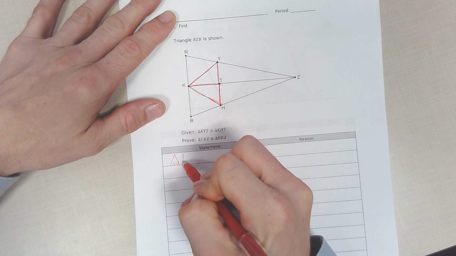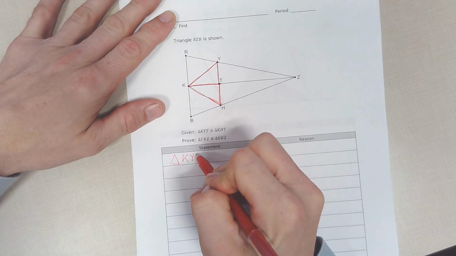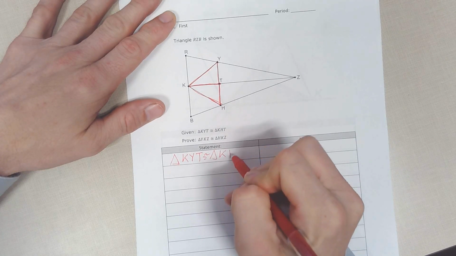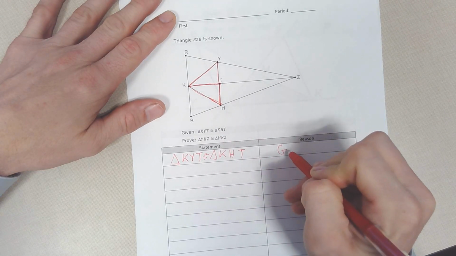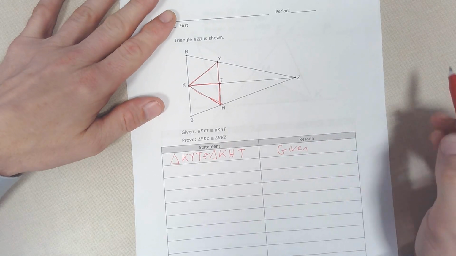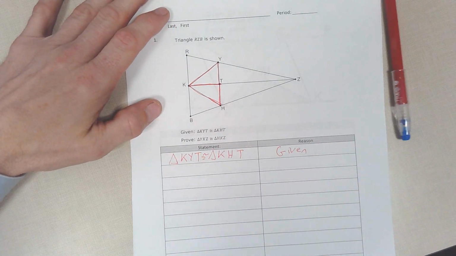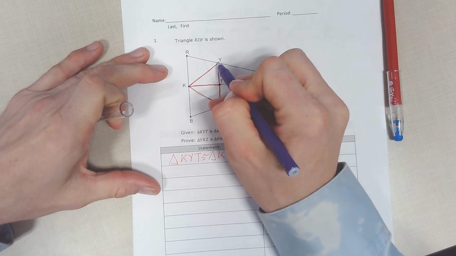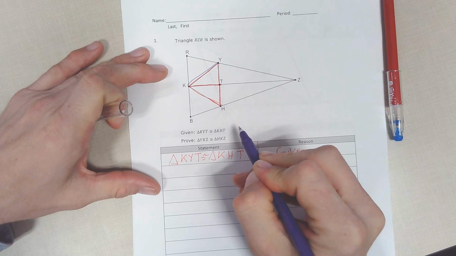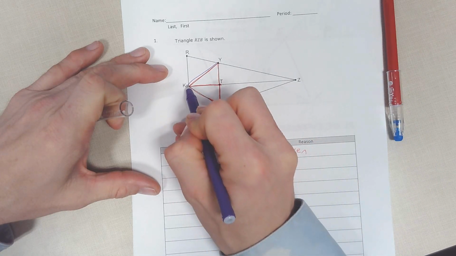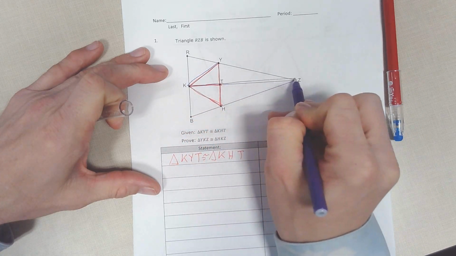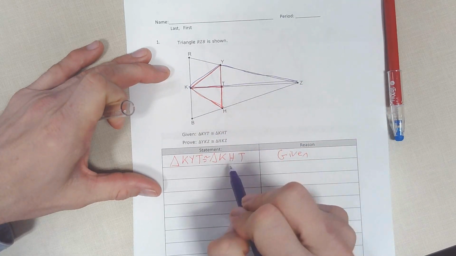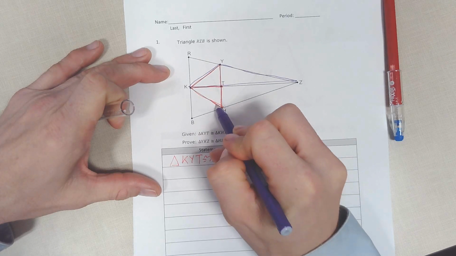KYT is congruent to triangle KHT as given. Alright, so now I need to prove that YKZ is congruent to HZK.